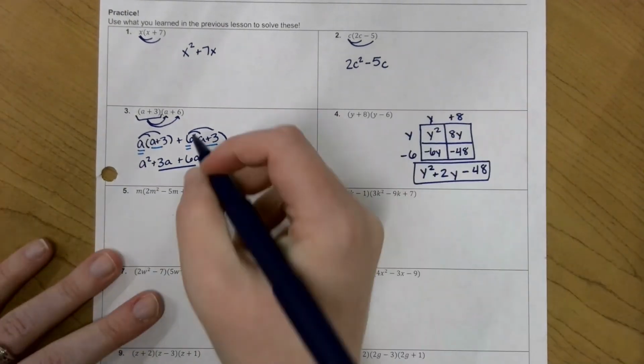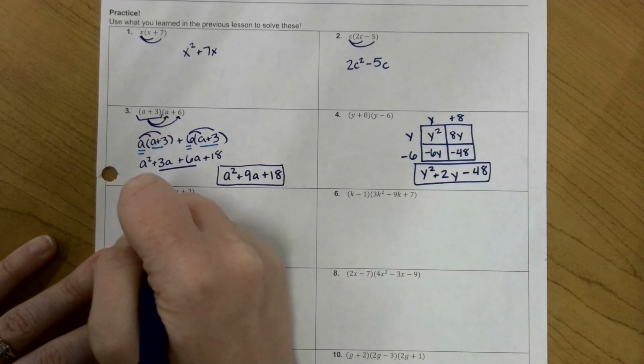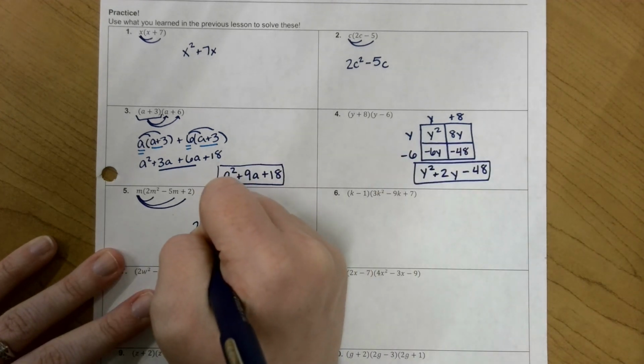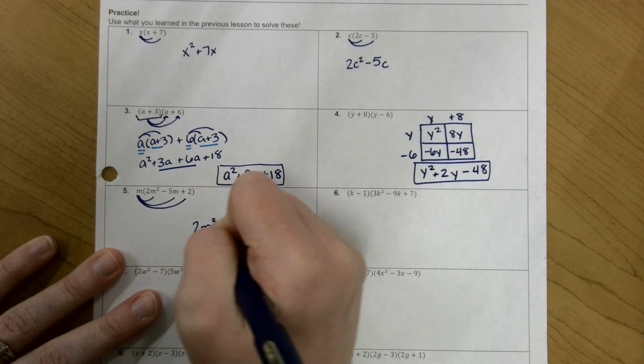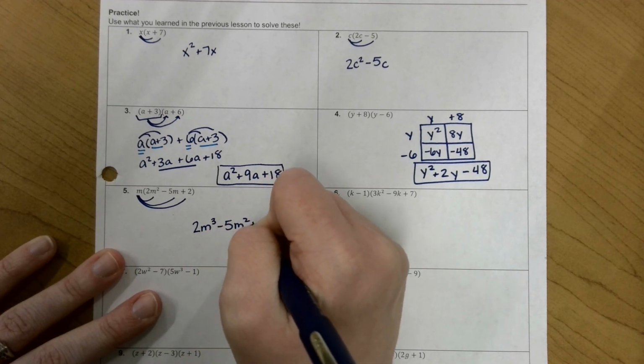Okay. All right, number 5. Again, another basic distributive property. I've got one term that I'm distributing to 3 others. So I should have 2m cubed minus 5m squared plus 2m.